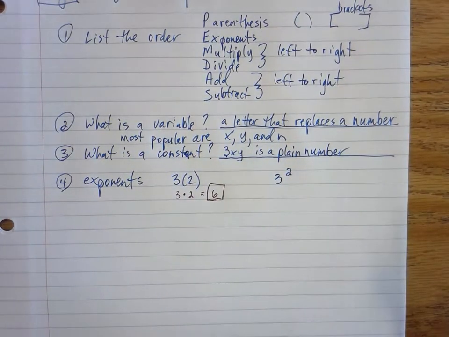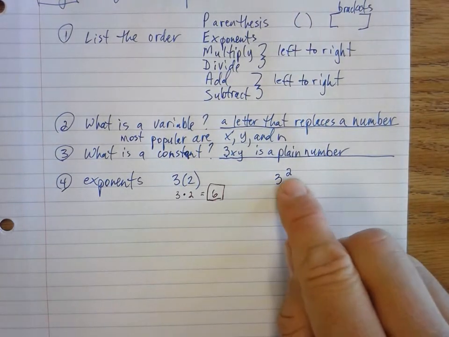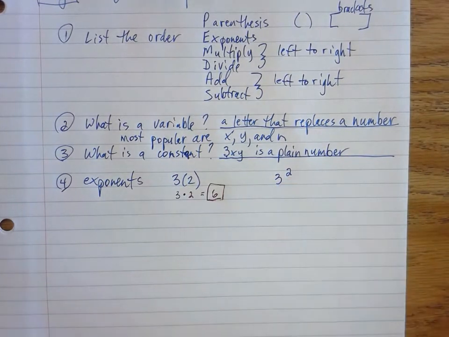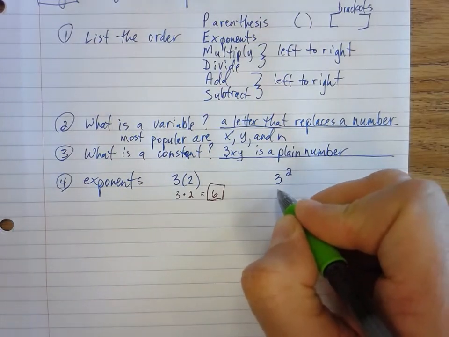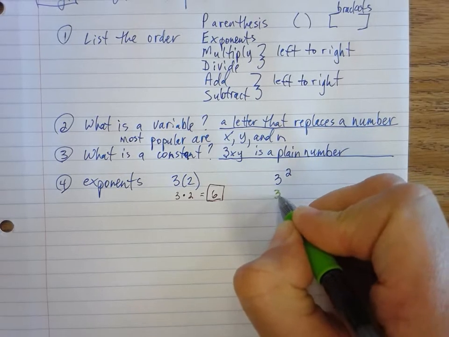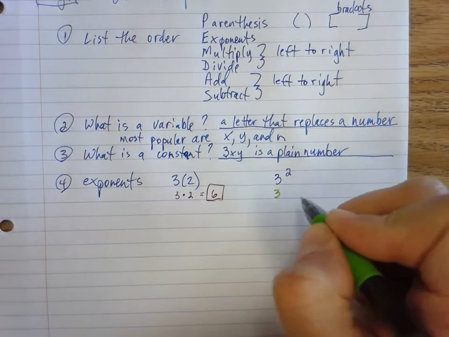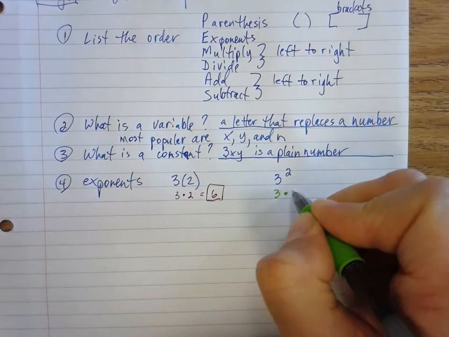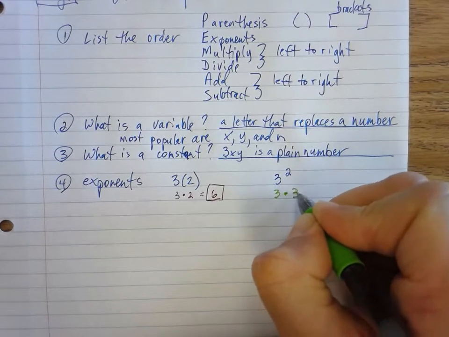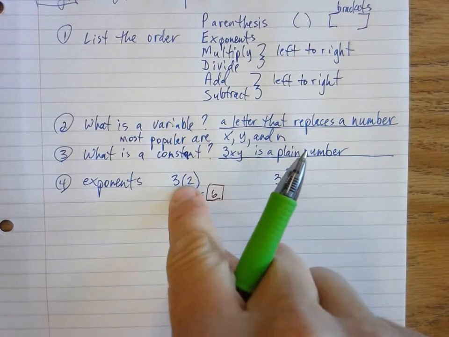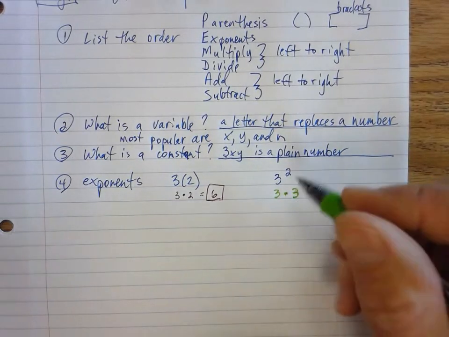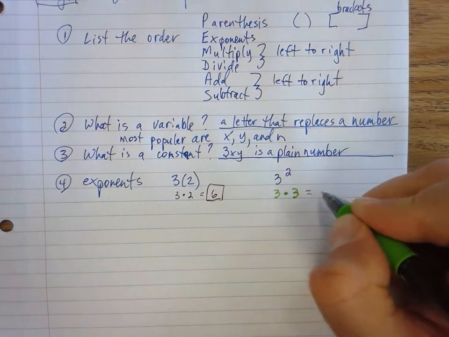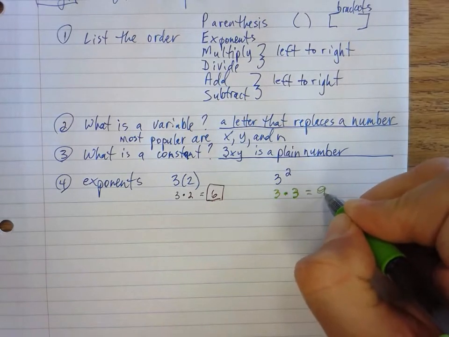Okay. Now over here, what does this mean? Well, that's the exponent, or the power of 2. So how would you write that? Well, that means 3, 2 times. So that would be 3 times 3. It does not mean 3 times 2. That means 3 times 2. This is 3 to the second power. So that means 3 times 3, and I know you know that 3 times 3 is 9.